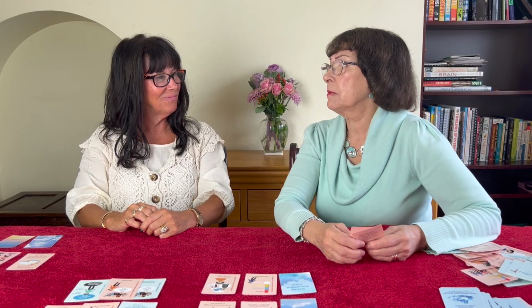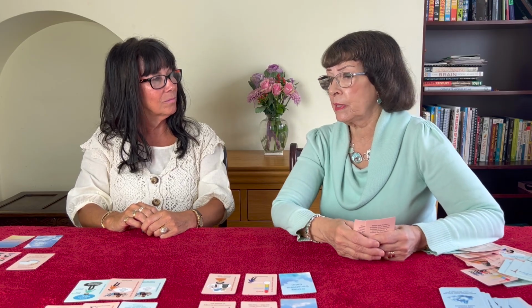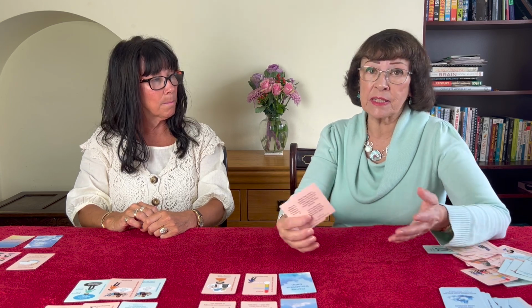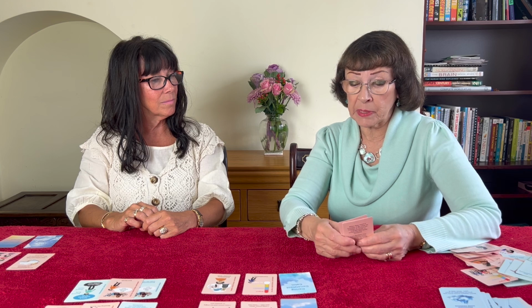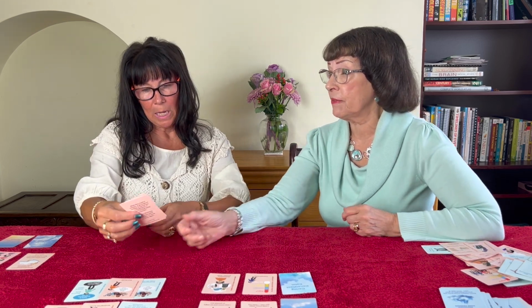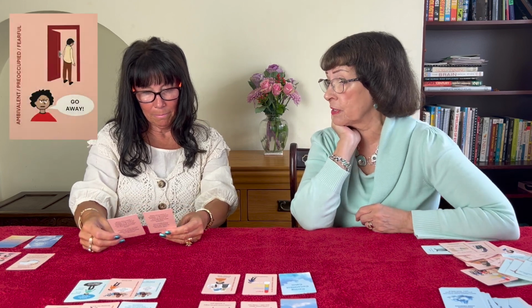One of the things about ambivalent attachment, which we're looking at in a bit more detail today, one of the catchphrases is the go away, don't leave me. And I'll just offer you those two cards for you to have a look at and see if they make sense. So the first one is go away. If you read the back of that.